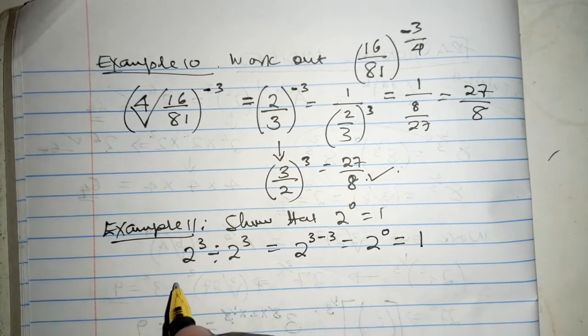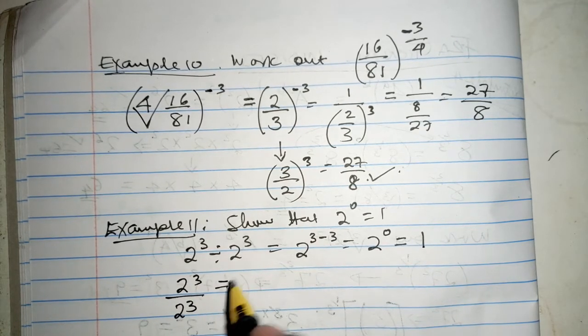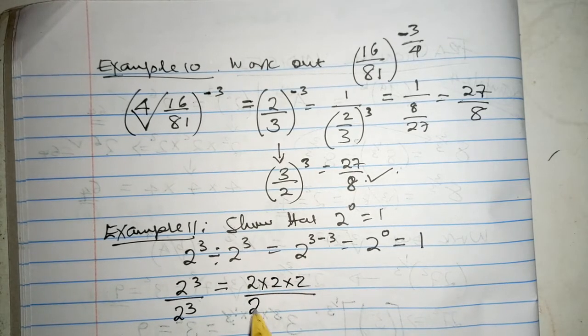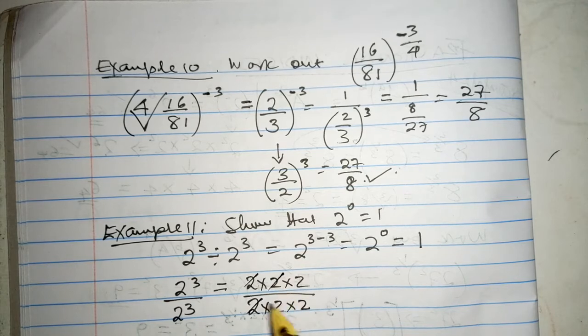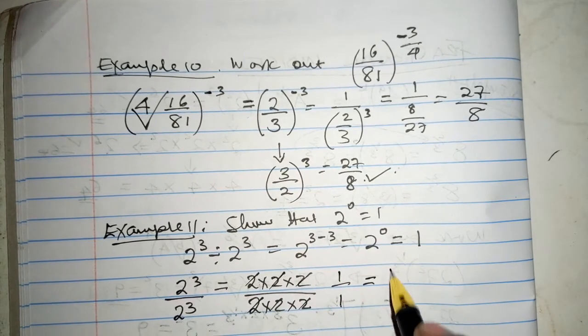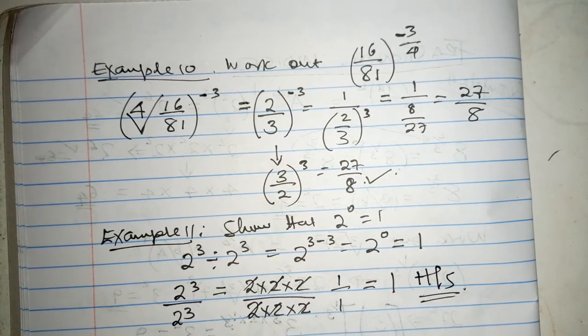But how? This is 2 cubed all over 2 cubed, which is basically 2 times 2 times 2 all over 2 times 2 times 2. That cancels with that, that with that, and that with that. Of course, 1 over 1 is easily 1, hence shown. That is as simple as that.